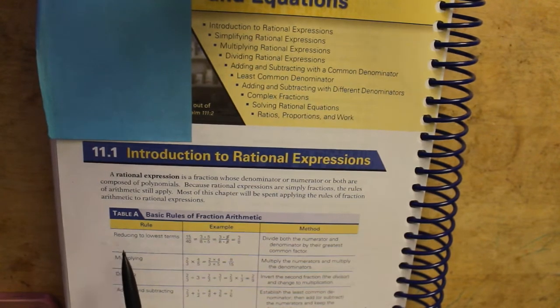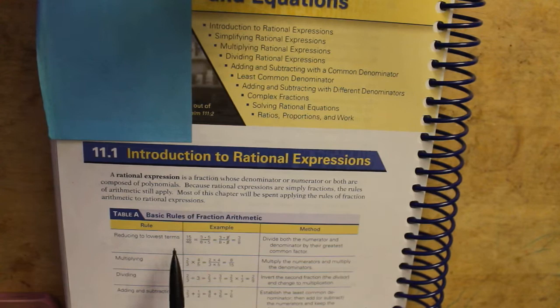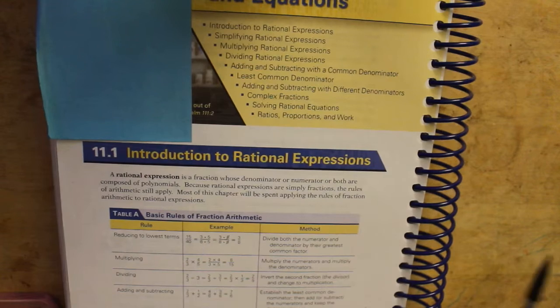We need to remember how to reduce to lowest terms, so by taking out the greatest common factor. We need to remember how to multiply: straight across the top, straight across the bottom, reduce to lowest terms. We also need to remember how to divide. This is keep, change, flip. So keep the first, change the symbol from division to multiplication, and flip the second fraction.